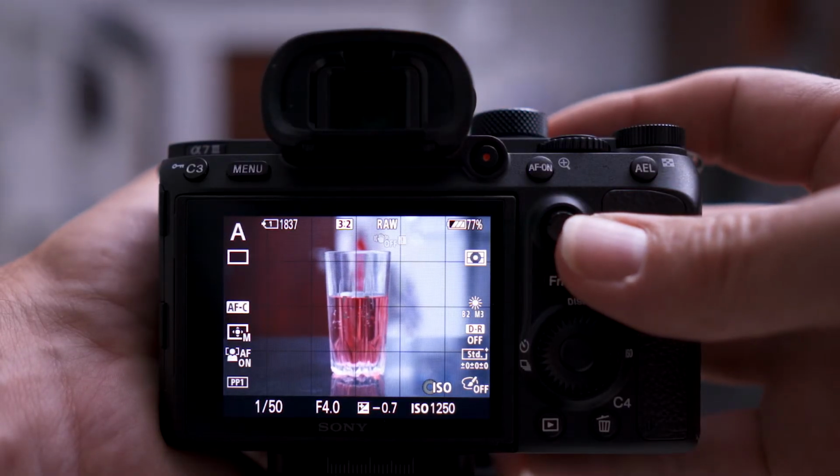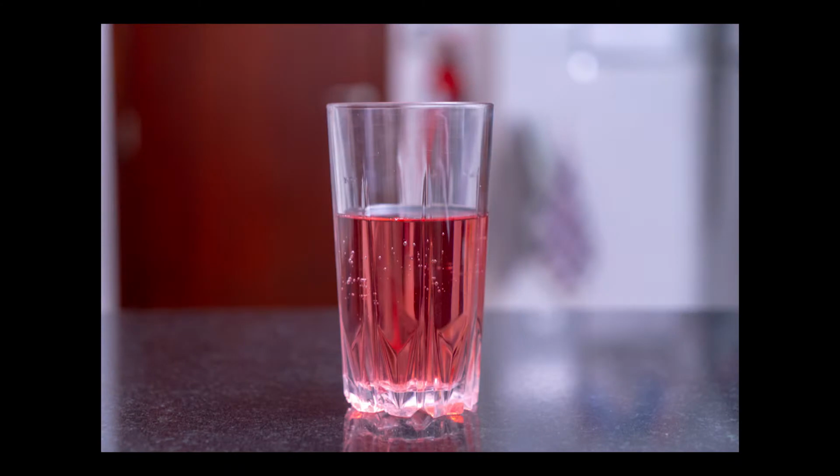But remember, there are so many different aspects about photography. So you've got to think about composition, framing, light, and so many other things. This is just one aspect of photography. If you only have a camera with a small sensor, it'll be a little bit more tricky, but if you focus on those first 3 points, you can still get this effect.